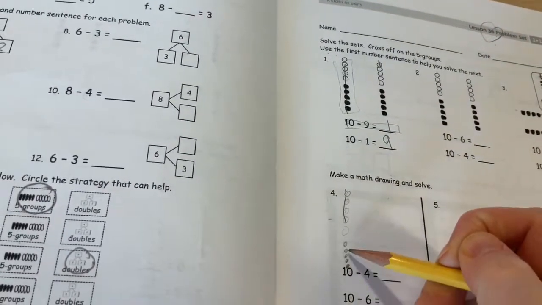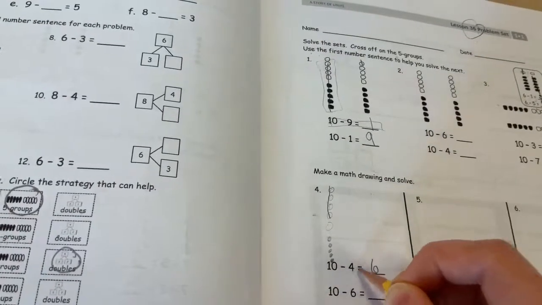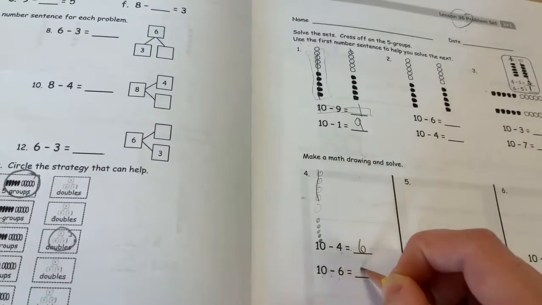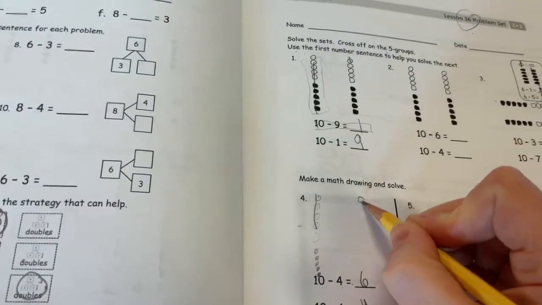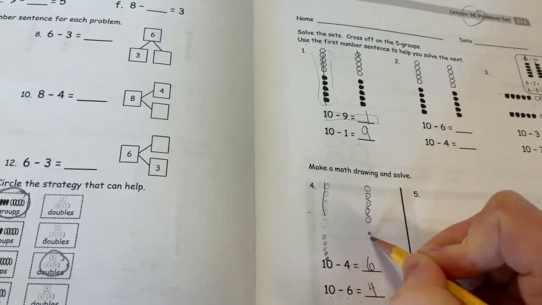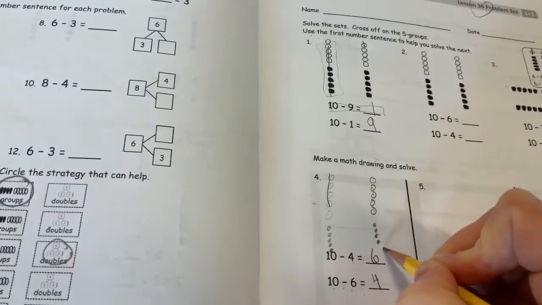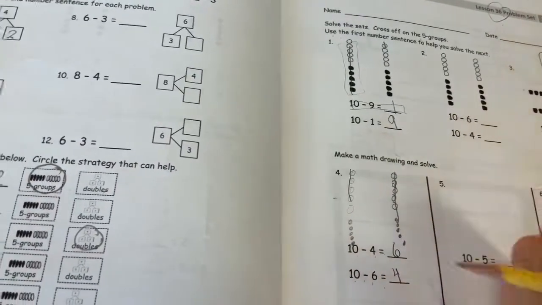And I see I have 5 and 1 left, so that's 6. So if 10 minus 4 equals 6, then 10 minus 6 is going to equal 4, but I still need to make my drawing. So 1, 2, 3, 4, 5, 6, 7, 8, 9, 10, minus 6, 5 and 1 more, and there's 4 left.